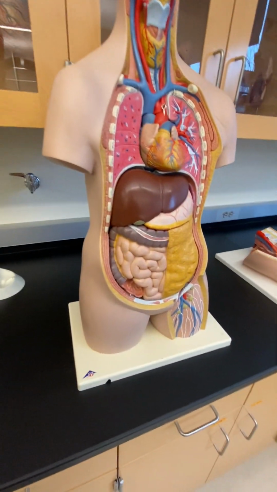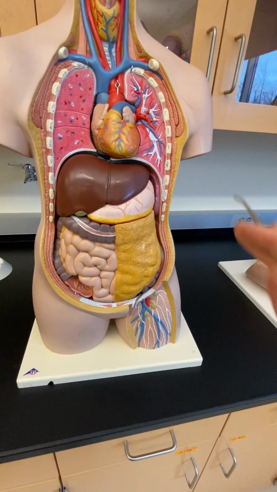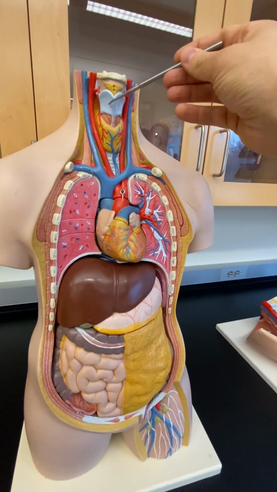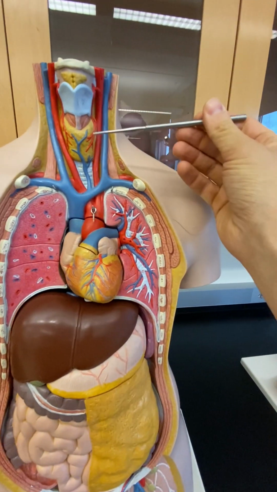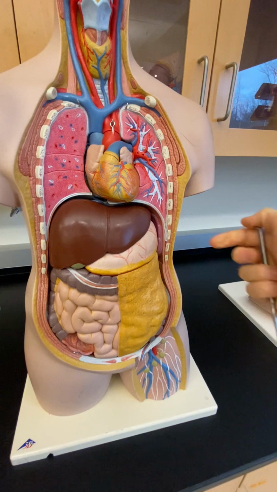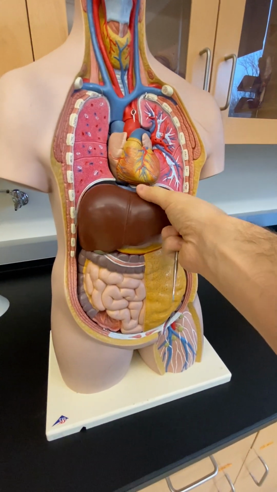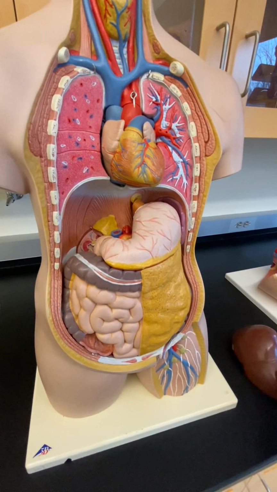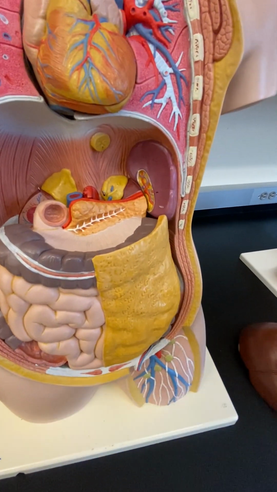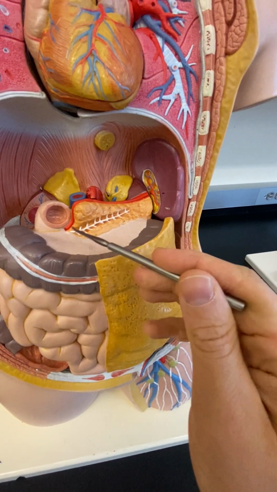Next item on the list is the pancreas. Now, this is a whole body model, by the way. You can actually see there's that trachea we were just looking at. This is the thyroid. Also, here is a heart that does not show you a thymus. You need to take some of these digestive organs out in order to find the pancreas. So I've removed the stomach and the liver, and wouldn't you know it, there's your pancreas.